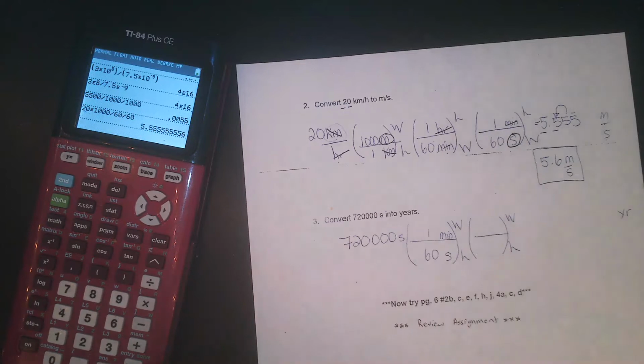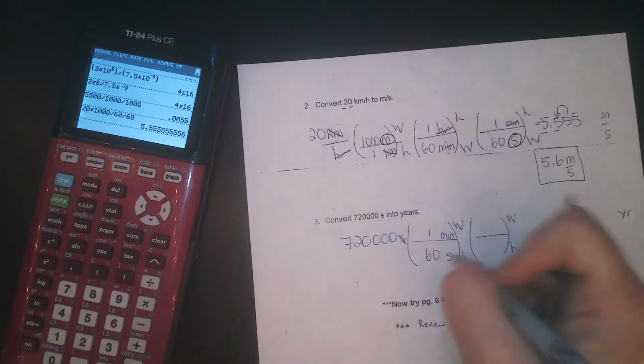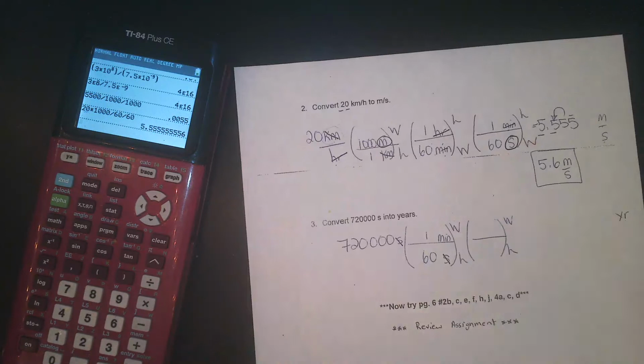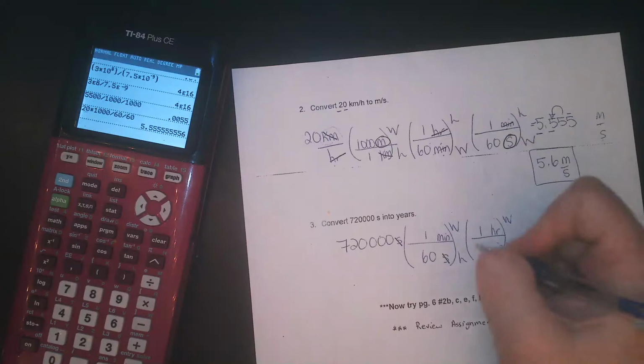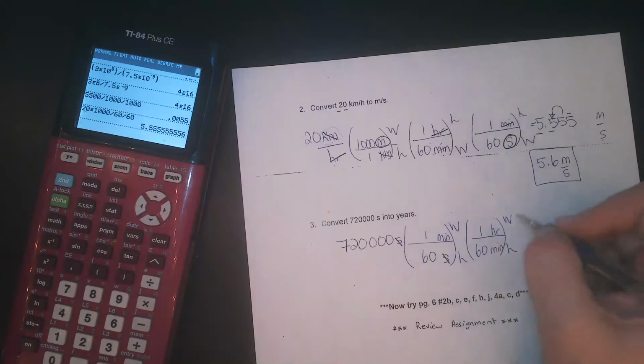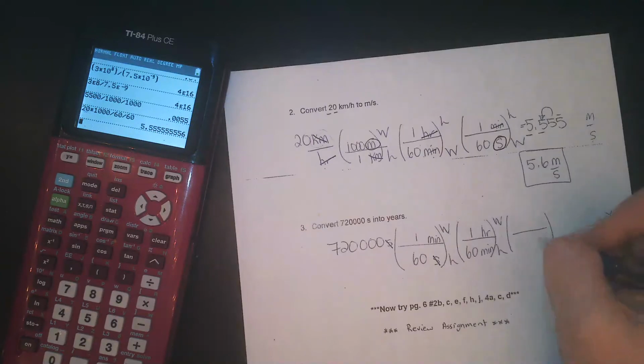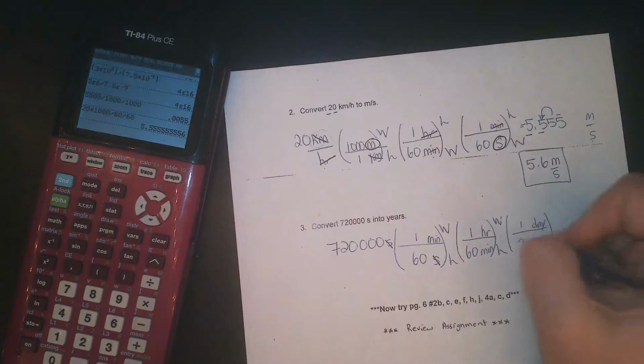I'm now in minutes. So minutes, the next common jump is hours. In 1 hour, there are 60 minutes. The next jump, hours to days. In 1 day, there's 24 hours.